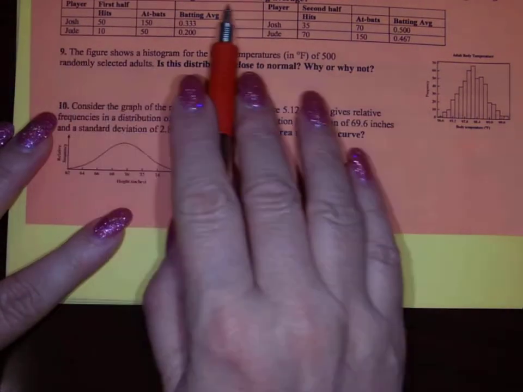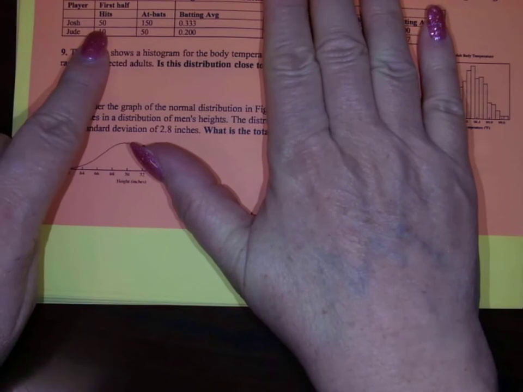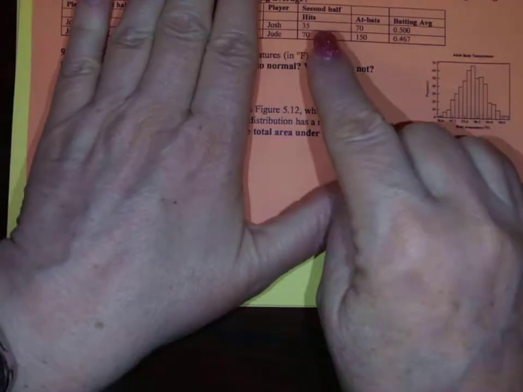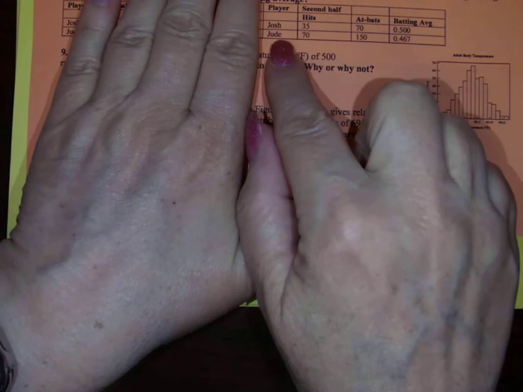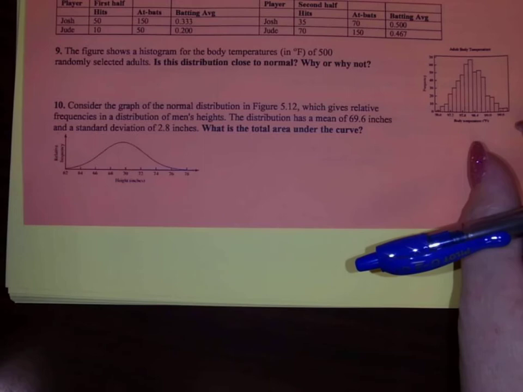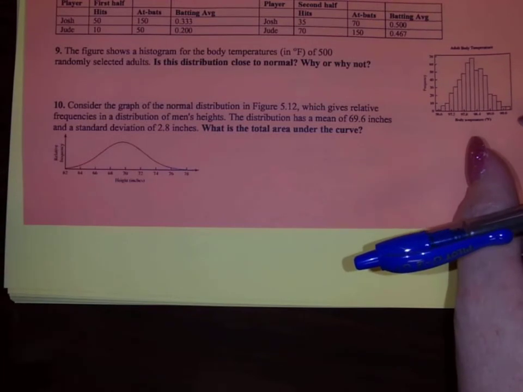All right, so here is our chart. We've got the first half. These are how many hits they had, how many at-bats, and their batting average. And then second half, we have our hits, our at-bats, and our batting average. All right, so first thing they asked is who had the higher batting average in the first half of the season? All right, so this is example 8.